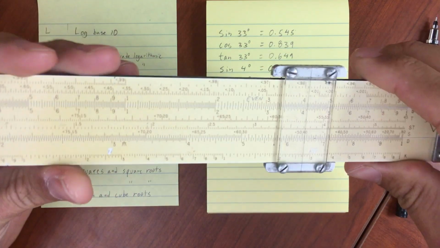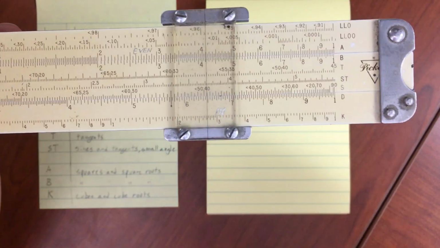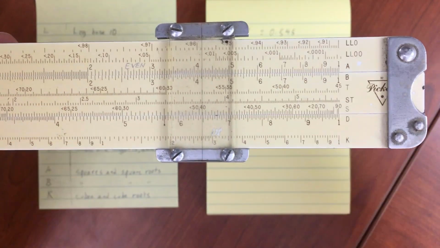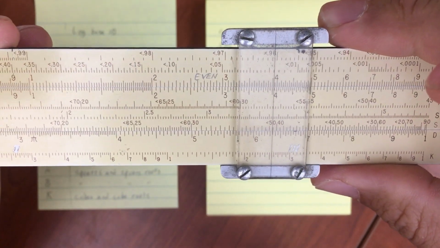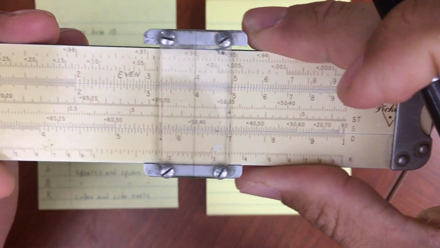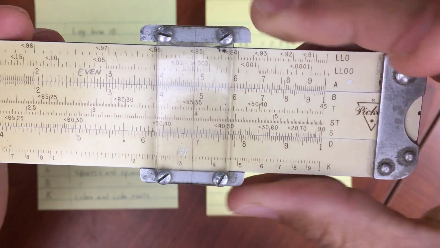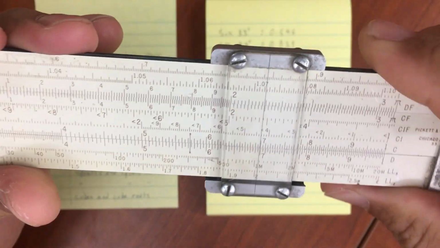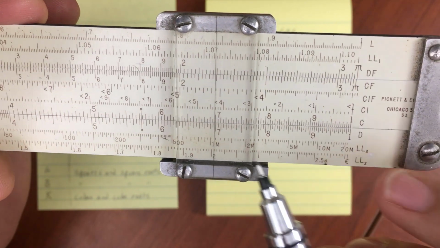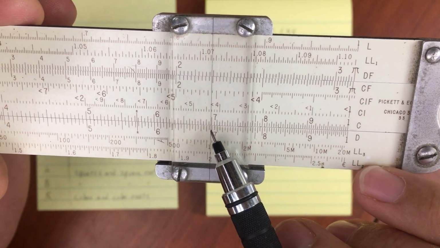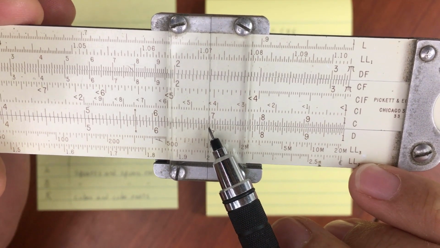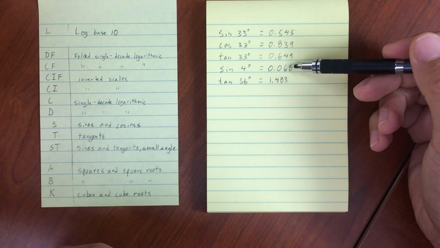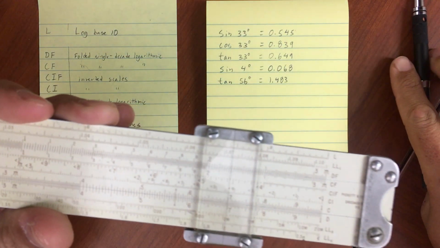Let's do some small angles. So sine, we're going to do a small angle, so that's going to be our ST scale. So sine of 4, let's move on our ST scale to 4, it's going to be right there. And then flip it over, and we've got almost to 7. And again, this is going to be smaller, so 0.0 and then almost to 7. So 0.068, 0.07, that's about what we've got.